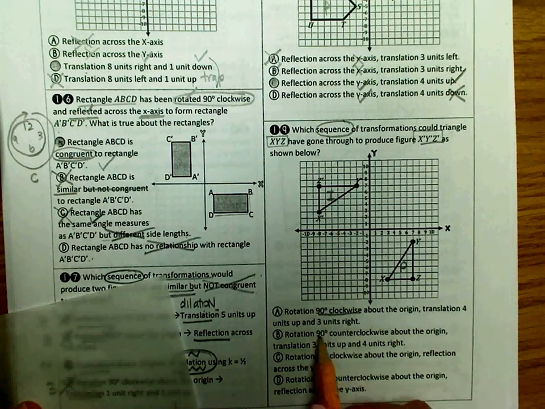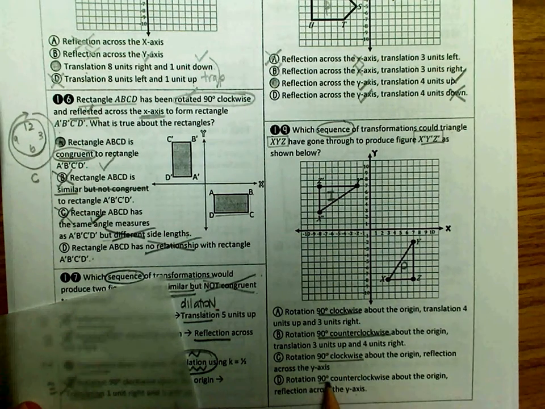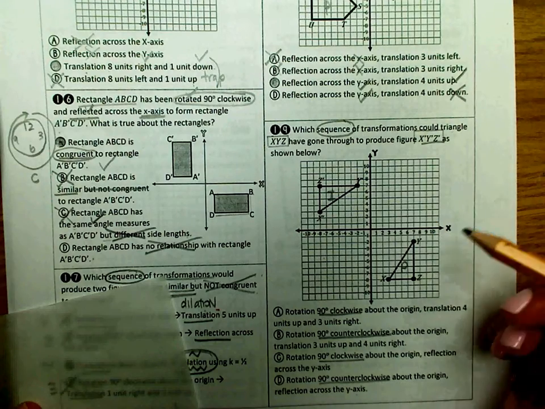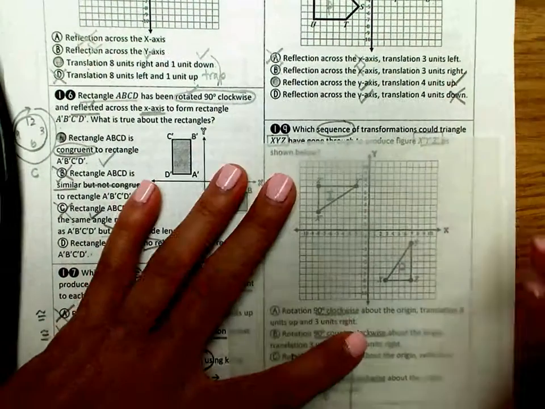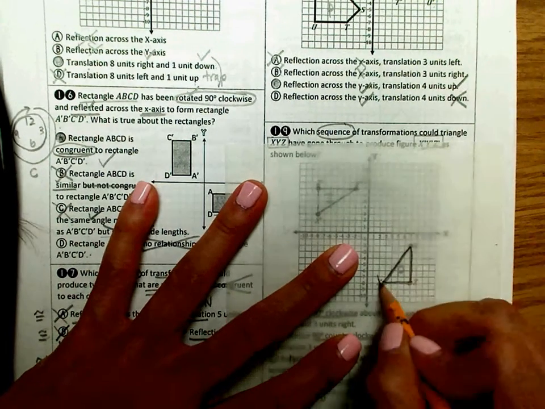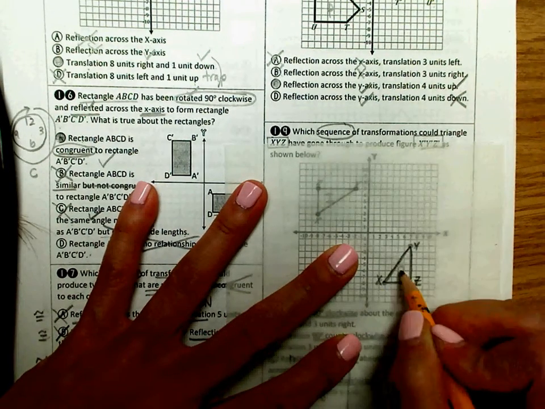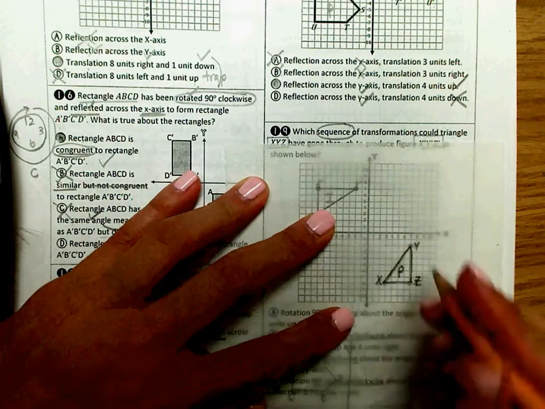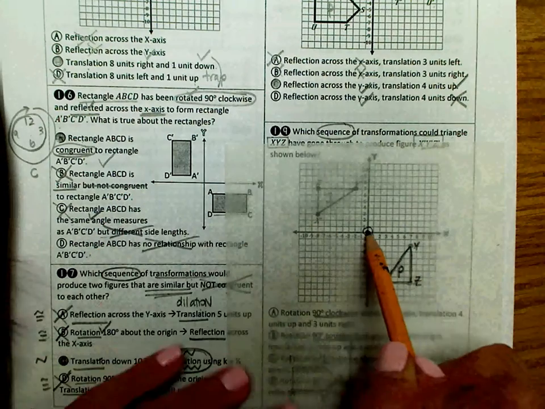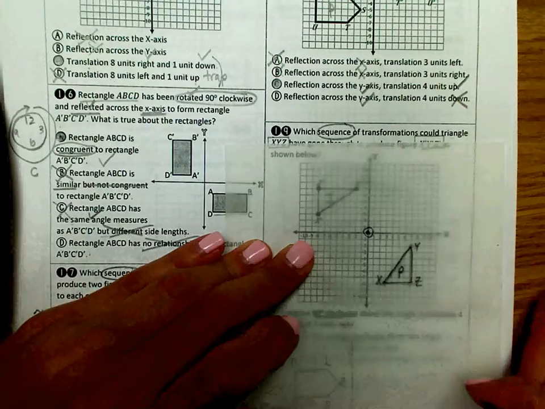Okay, so they're all 90 degrees, so it could go either way. I would say, if you can, take your scrap paper and trace your triangle XYZ. Know this is your pre-image. Since you're rotating, you need your center of origin, so you can put your pencil right there. Now A says 90 degrees clockwise and then translate 4 units up and 3 units right.